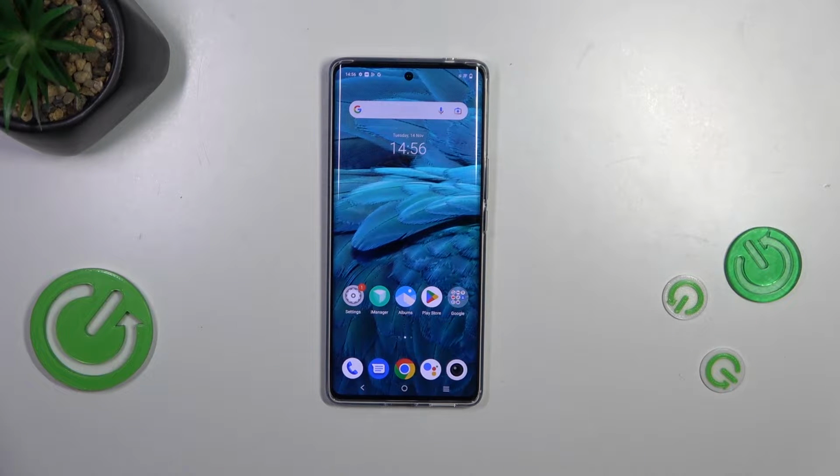So let's start with the most important thing, which is an internet connection. You can use Wi-Fi or mobile data, but to be honest, I highly recommend the Wi-Fi. So after that, we can enter the Play Store.